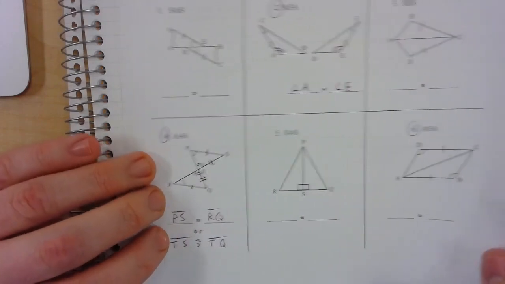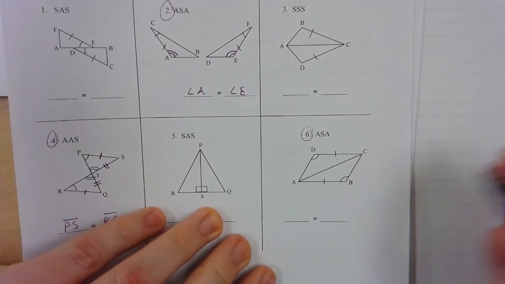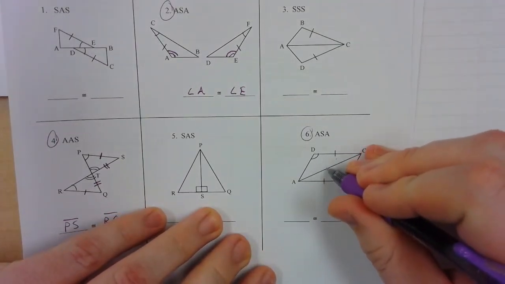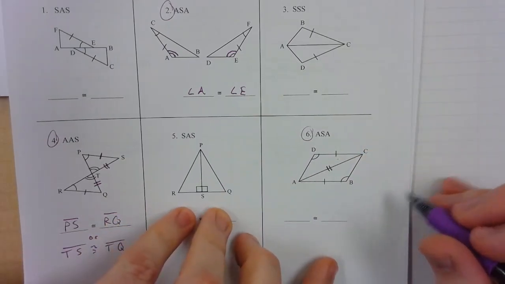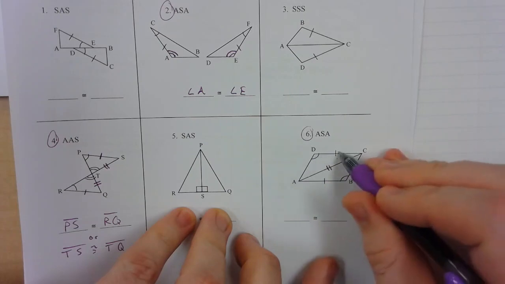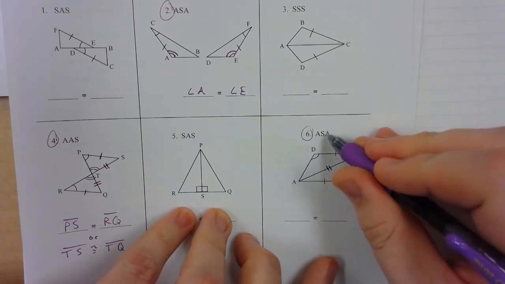All right. And then finally for our last one here, number 6, I thought this was an interesting one. Oh look, I've got a reflexive segment here, right? So I can add that piece of information, but it doesn't really help me, right? Because this again gives me a picture of angle, side, side, which again we can't do. And besides, the question's asking for angle, side, angle.